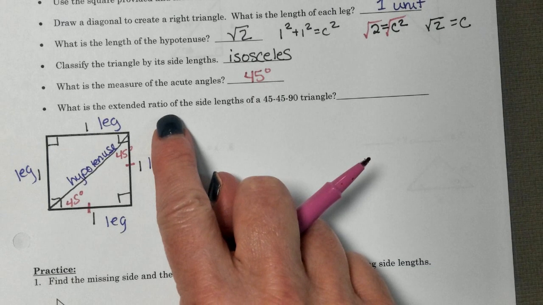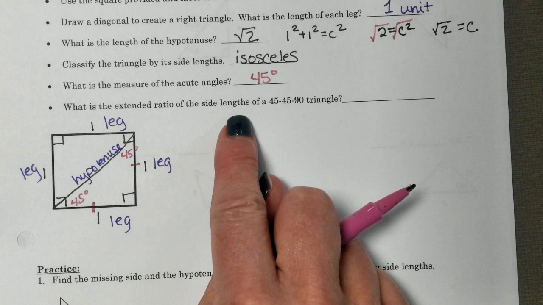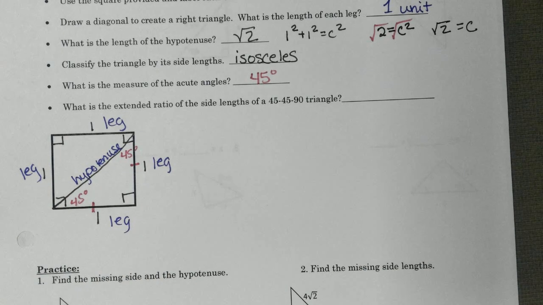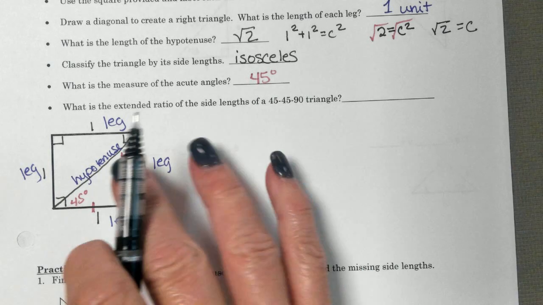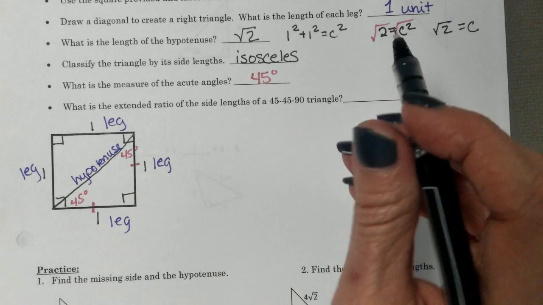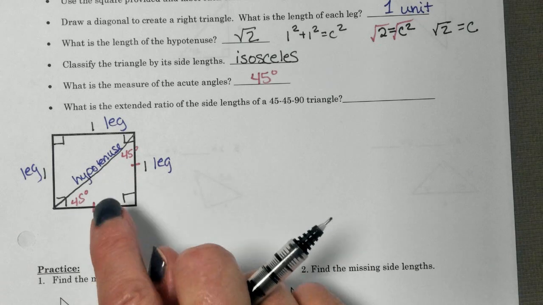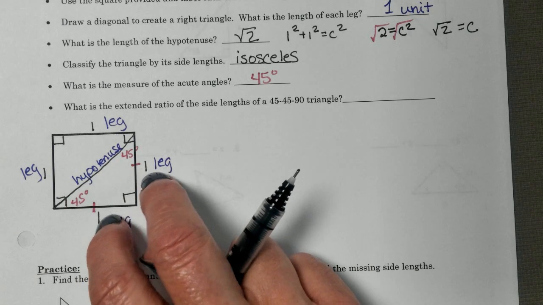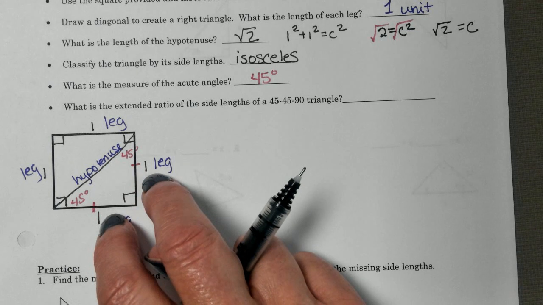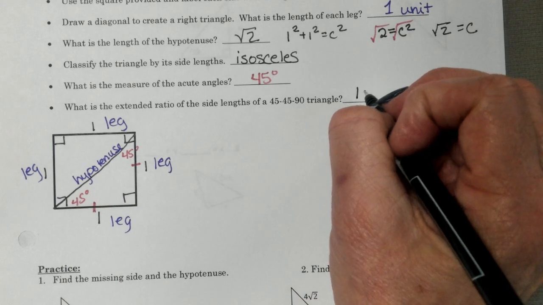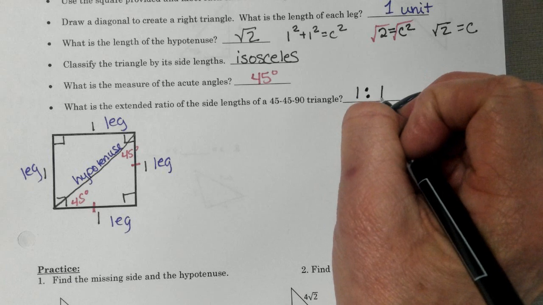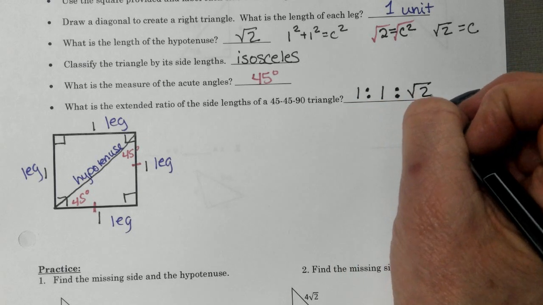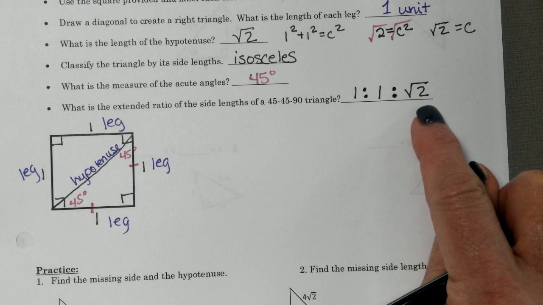This asks for the extended ratio of the side lengths. Now, we talked about that in our last unit, about extended ratios where we're comparing them all. Well, what I want you to notice is if you have a side length of 1 for your legs, and they are the same, then you're going to have a hypotenuse with a length of root 2.